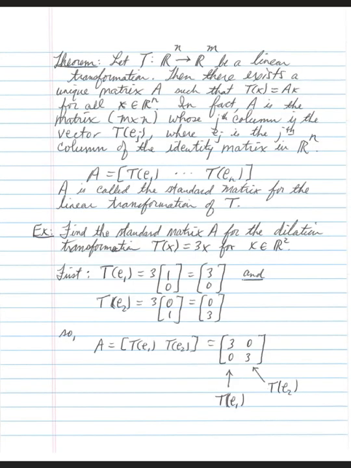Theorem. Let T be the linear transformation from Rn to Rm. Then there exists a unique matrix A such that the transformation of any vector is equal to matrix A times that vector for all x in Rn, Rn being your domain. In fact, A is the m by n matrix whose jth column is the vector T of Ej, the transformation of that vector. Ej is the jth column of the identity matrix. And we looked at the definition of both of those on the previous slide.